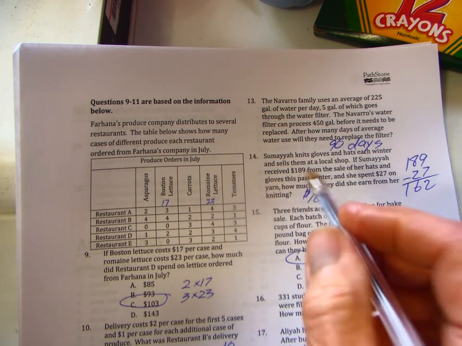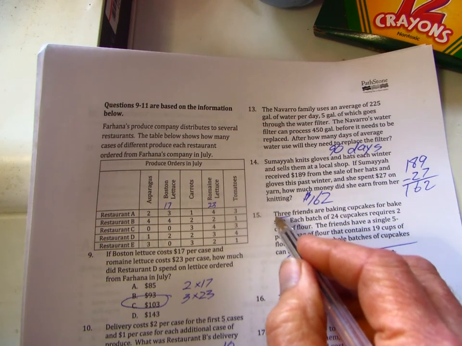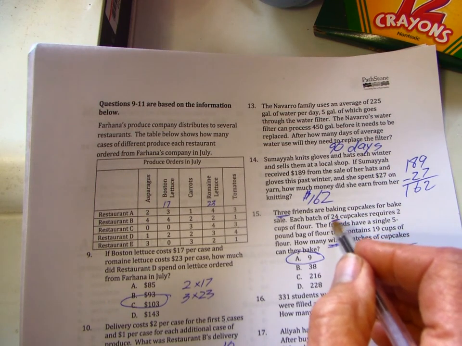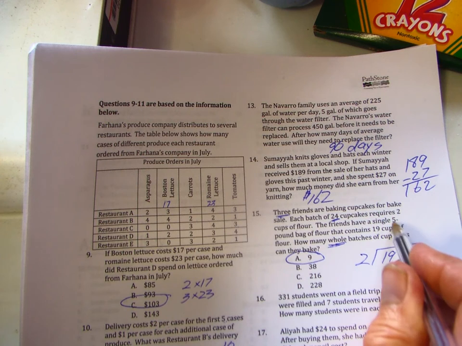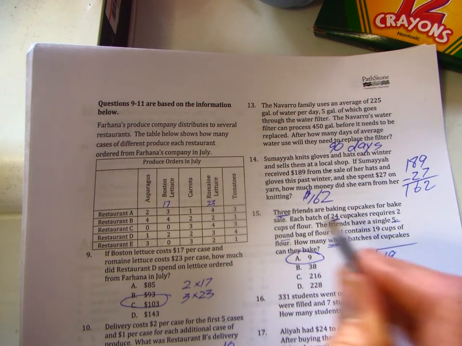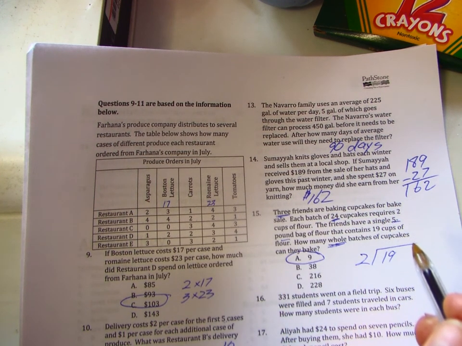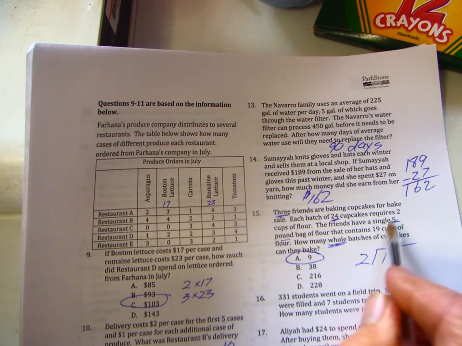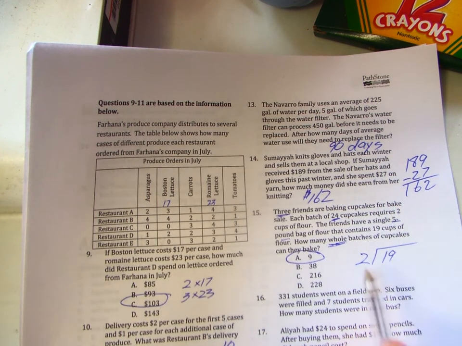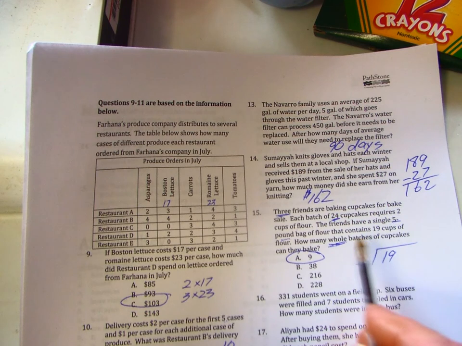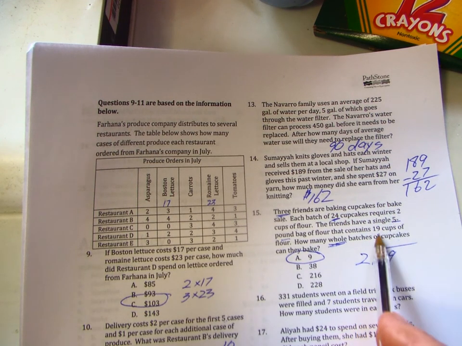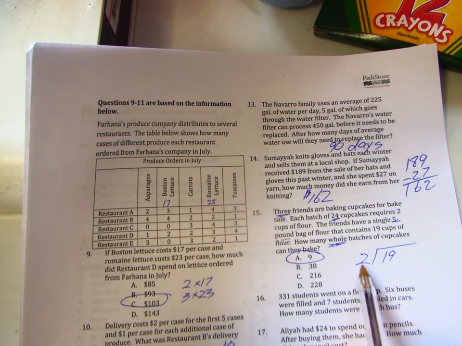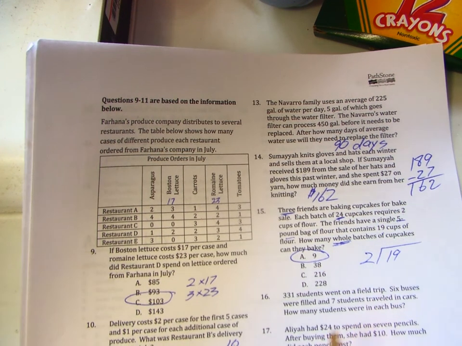Now they put in some other numbers you didn't need. You didn't need the 3. You didn't need the 24 cupcakes. We didn't need that there were 3 friends. We didn't even need to know the 5-pound bag of flour. They have a single. That means they have 1 bag. Good. So they have 1 bag. That's not important. The important thing was just the 19 and the 2. Every batch takes 2 cups, and they have 19 cups. So 9 batches means 9 times 2 is 18. They'd have a cup left over.